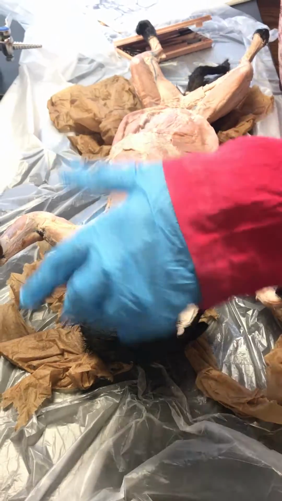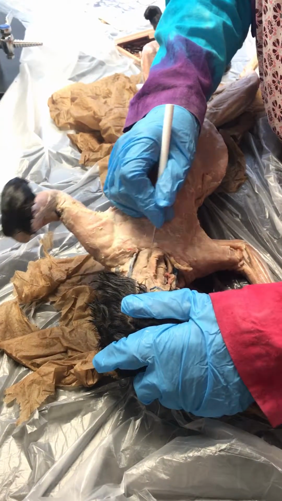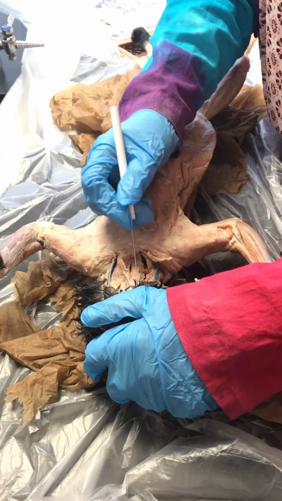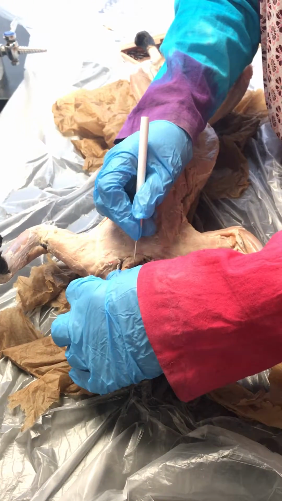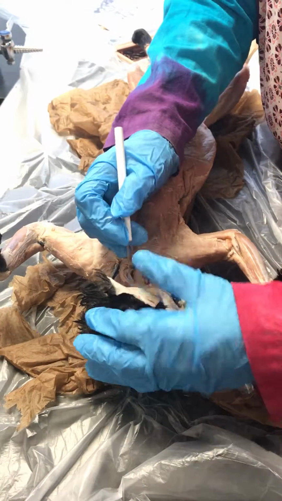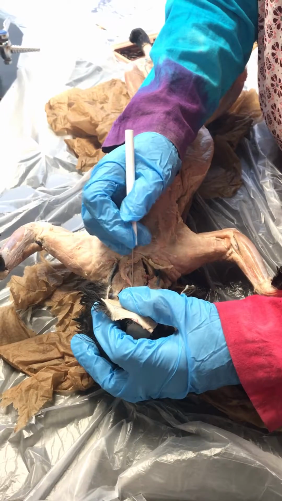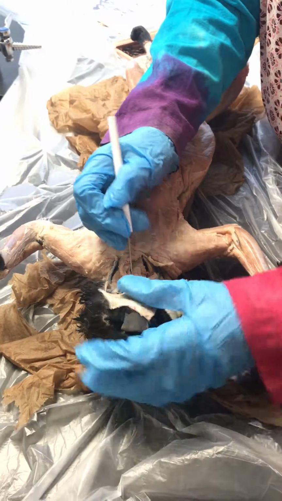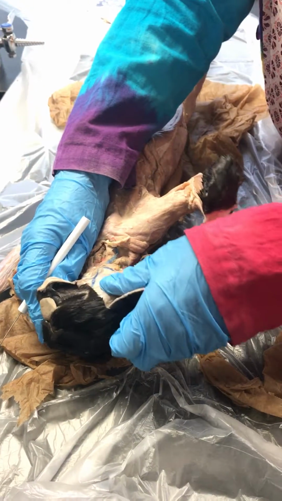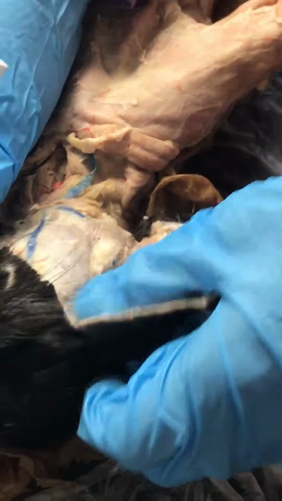So clavobrachialis, sternomastoid, sternohyoid, sternothyroid off to the side, digastric, 2 muscles coming to a V, mylohyoid in between, masseter on top of the jaw, and temporalis up here by the eye.